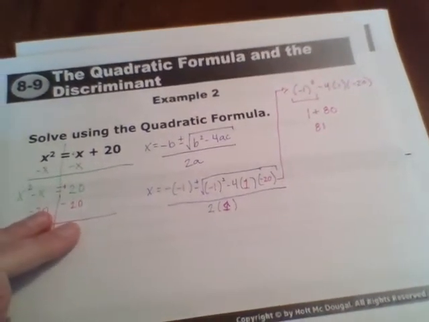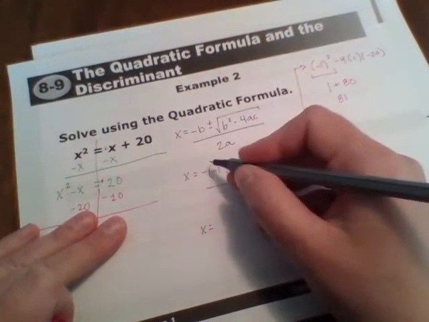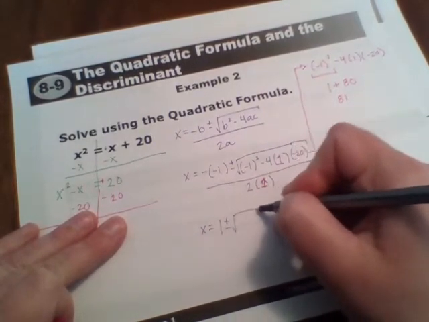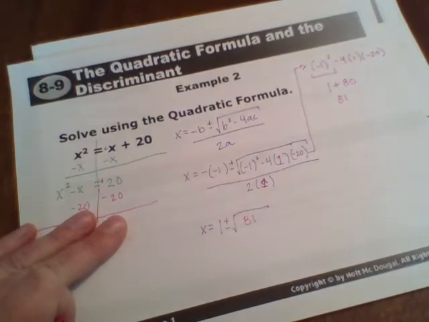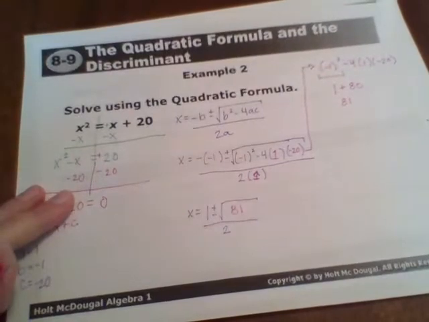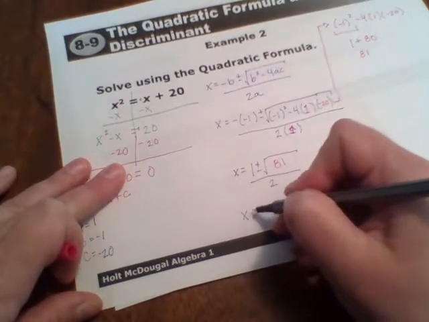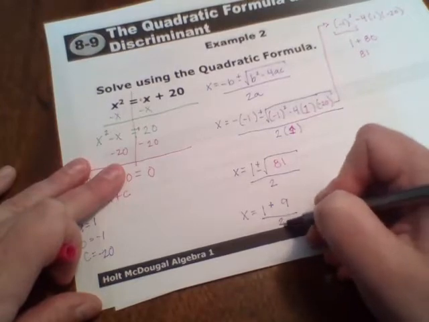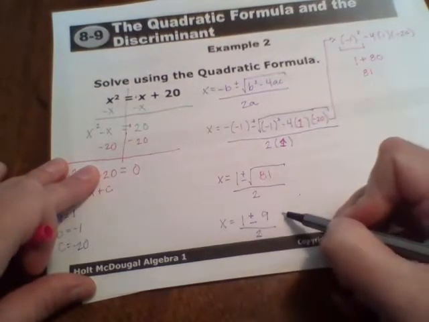So taking a look at simplifying this a little bit, our x's are going to equal -1. Okay, so a -1 really is a positive 1. And to that, we're going to add and subtract the square root of 81, which is just what we solved for there. And all of that eventually will be divided by 2 times 1, which is just 2. All right. So this is where we solve the square root of 81. And so we know that we have 1 that we will add 9 and divide by 2, but we will also subtract 9 and divide by 2. And so that's where we have our 2 avenues here.